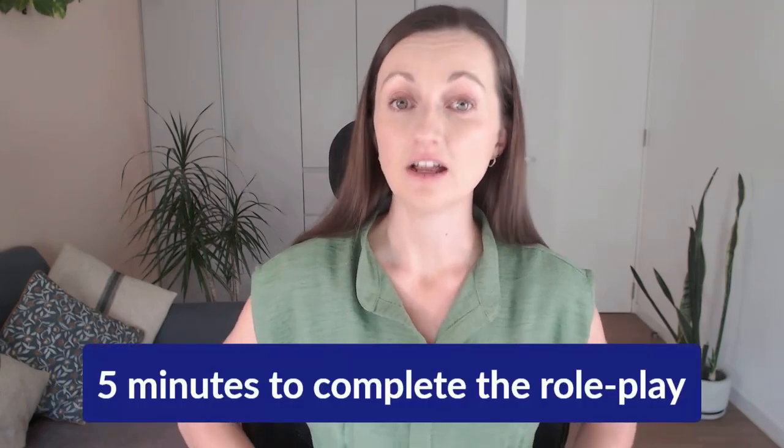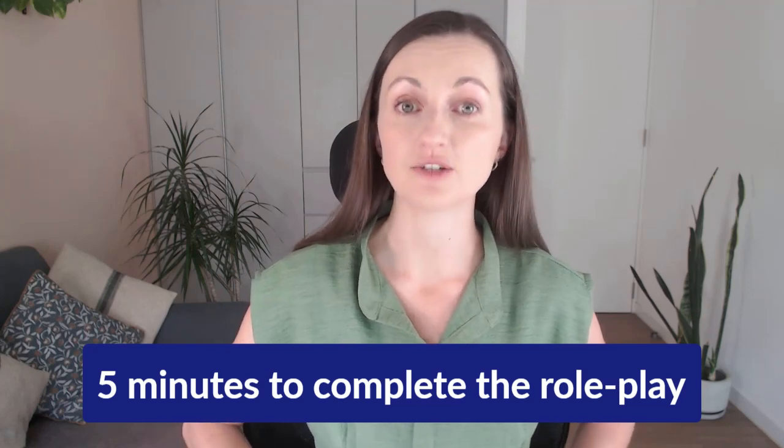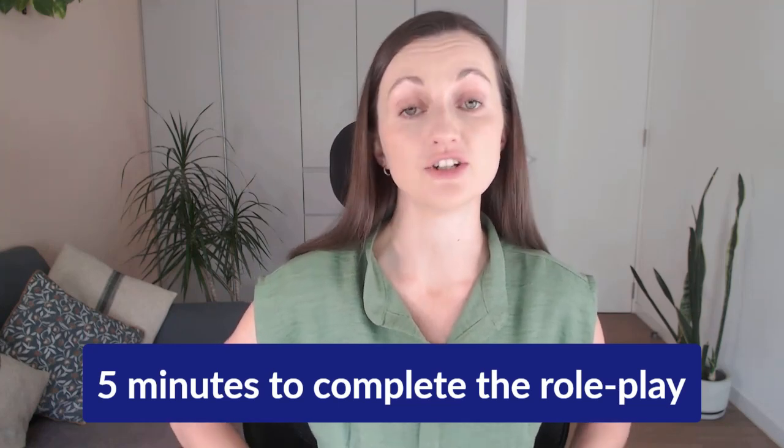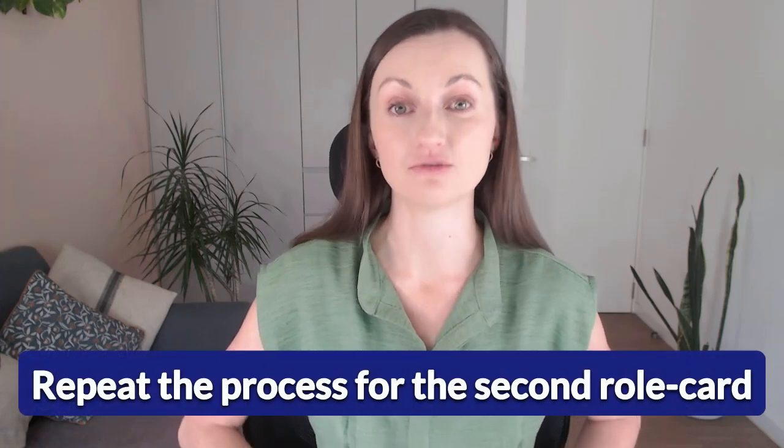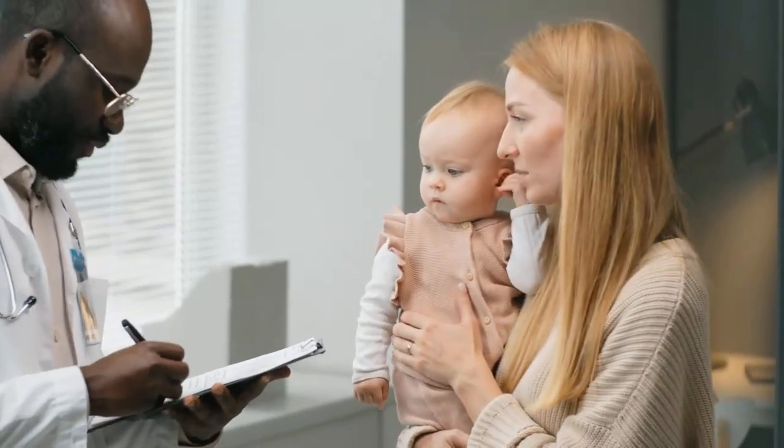The role play will then begin, lasting 5 minutes, and you'll be expected to interact with the patient and run the consultation just as you would in real life. Once the first role play is complete, you will repeat the process with a second role card. Doing 2 different role plays really helps you to demonstrate your language skills so that the examiner can see how you would deal with these different situations in real life.